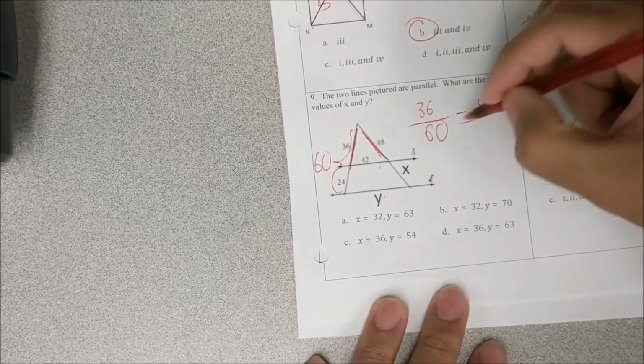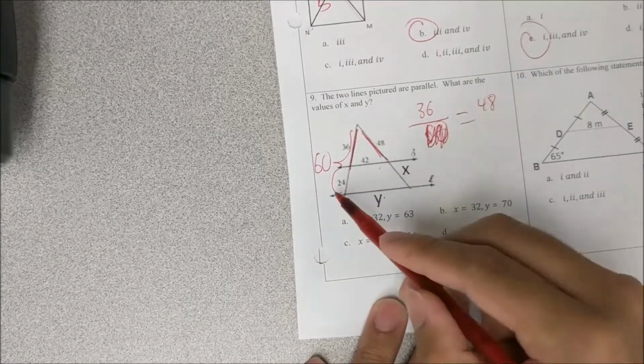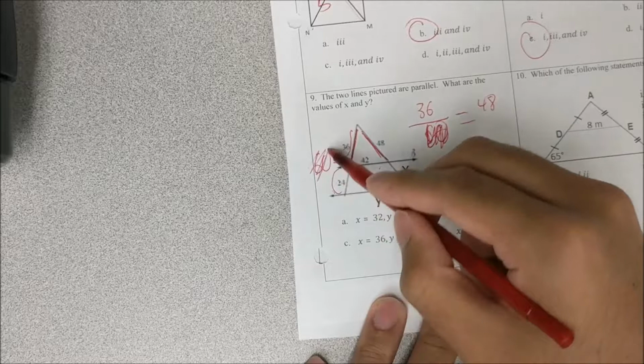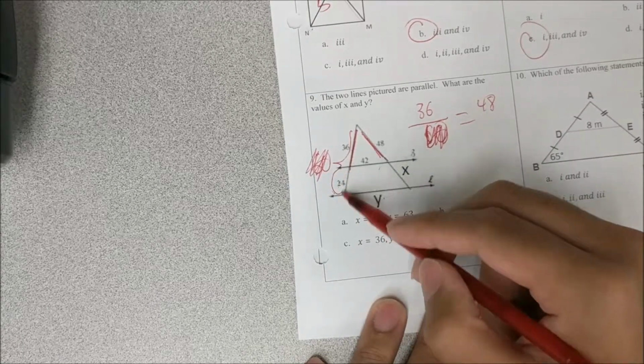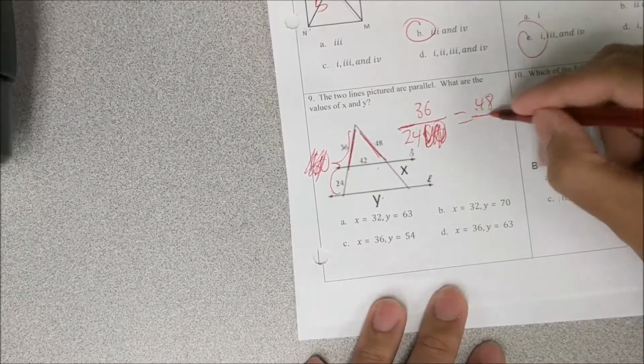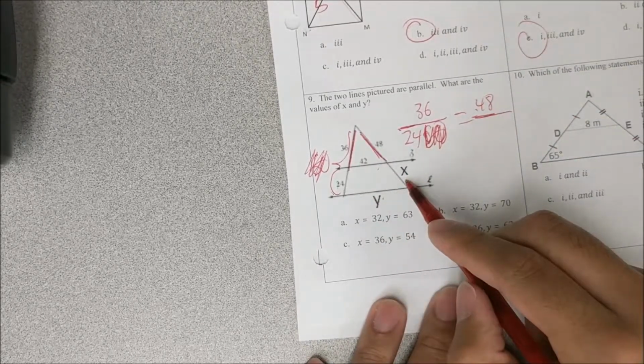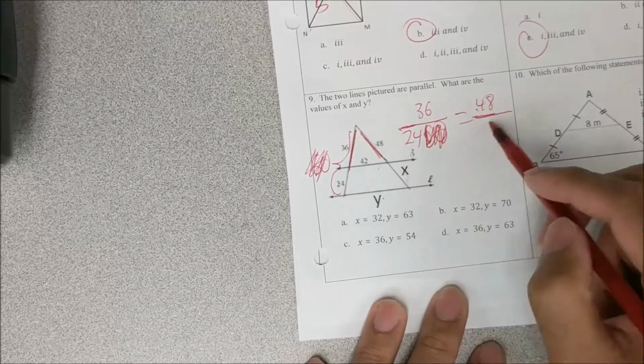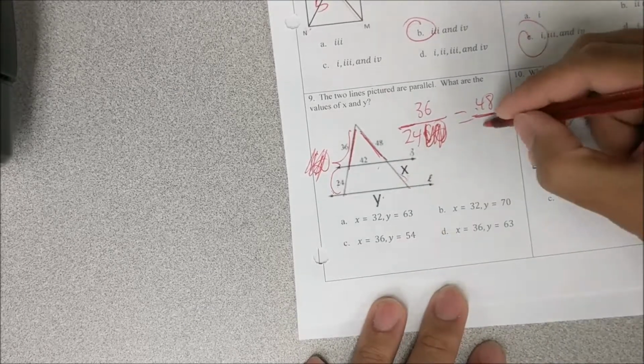Actually, I changed my mind. Okay, so instead of using the entire side, I'm allowed to use this little extra section. And the reason I do that is because when I switch to the other side, for my denominator, I can just pick the extra section, which is x.